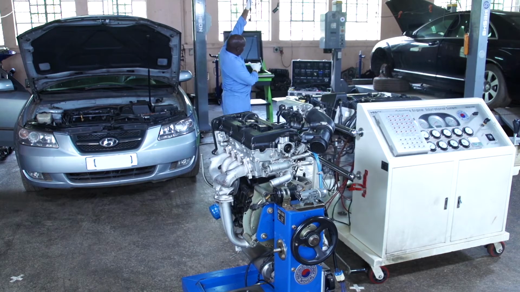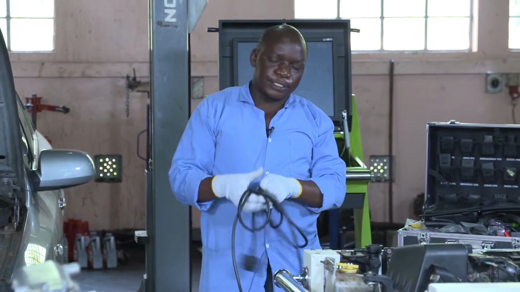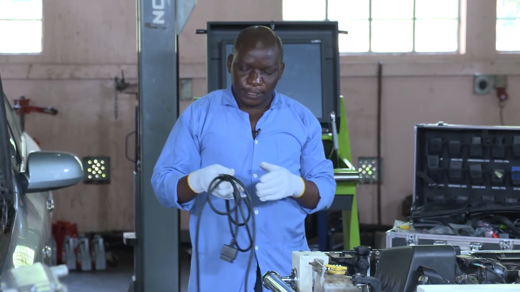This scanner is used with this DLC cable, data link connector.